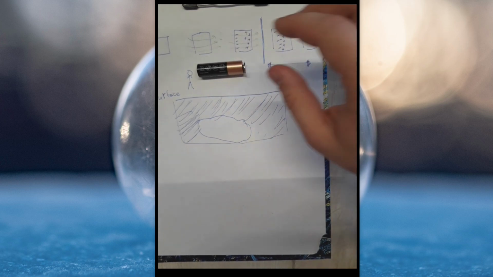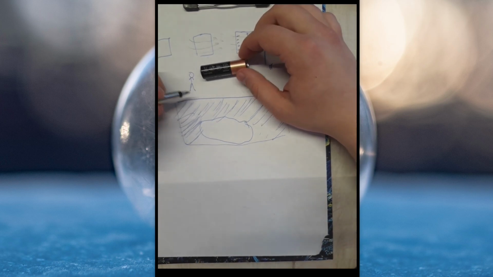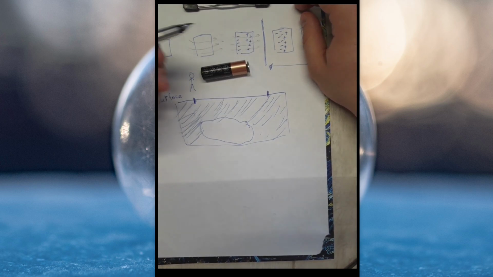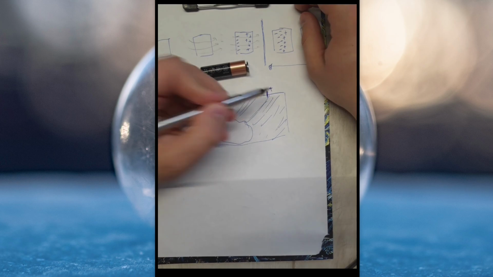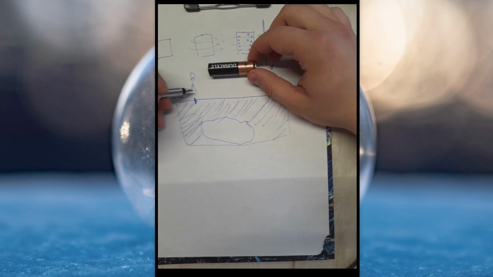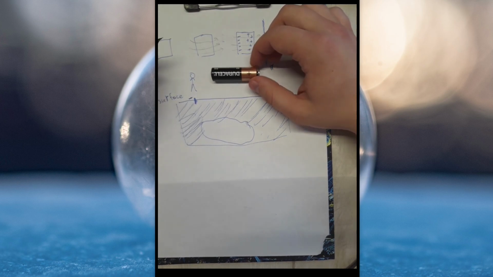And we connect. First we place two electrodes. One will be our positively charged electrode, and the other one will be a negatively charged electrode.